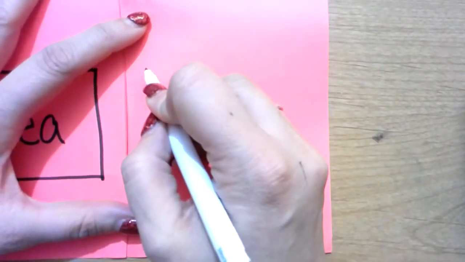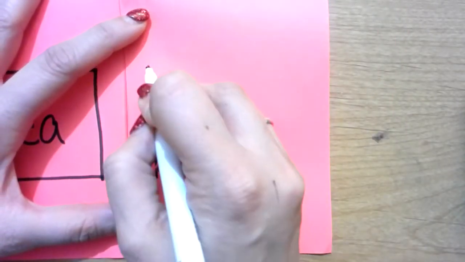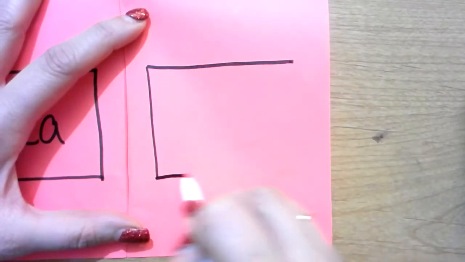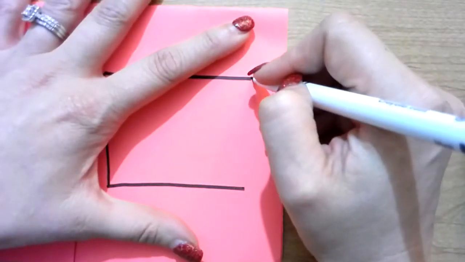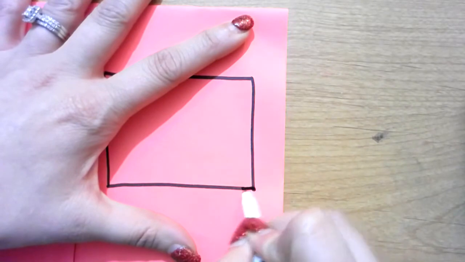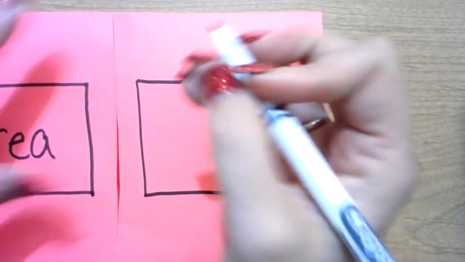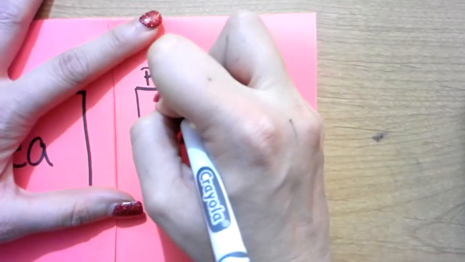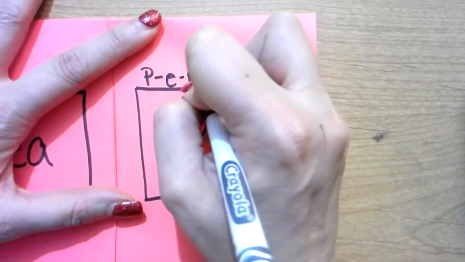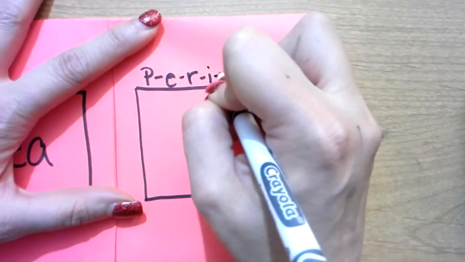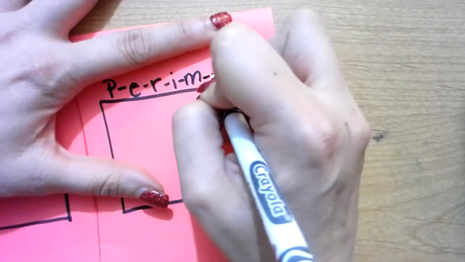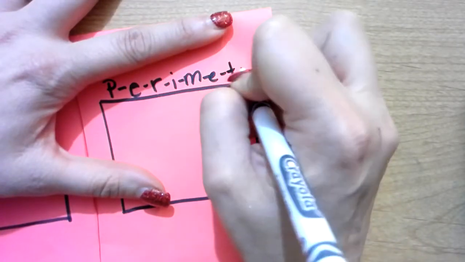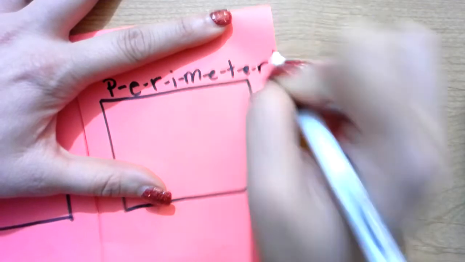This time I want you to draw me a rectangle. Then on the outside, I want you to write perimeter.